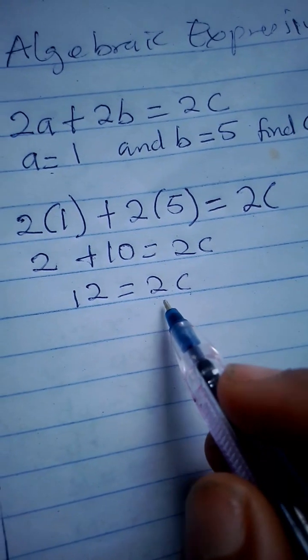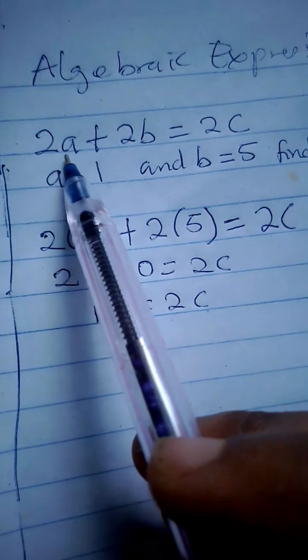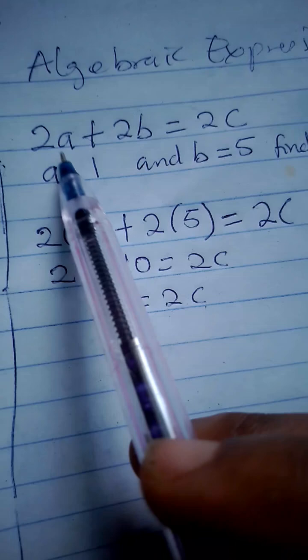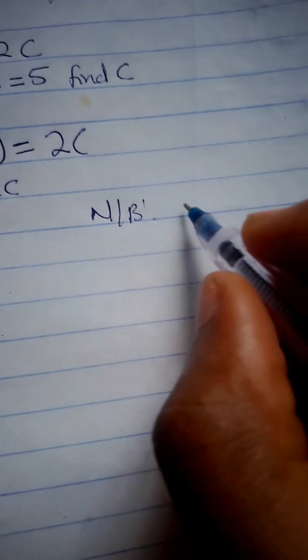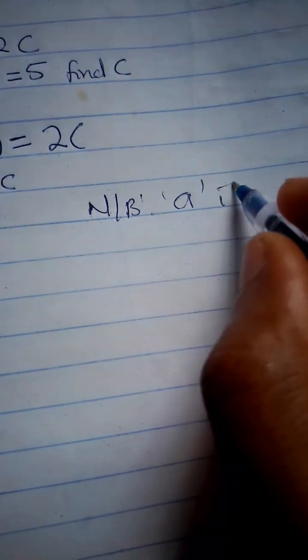Coefficient is the number multiplying the variable, the number closest to the variable that is multiplying it. Let's say we are given a variable A. We know that its coefficient is 1.